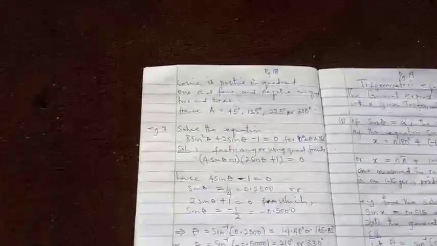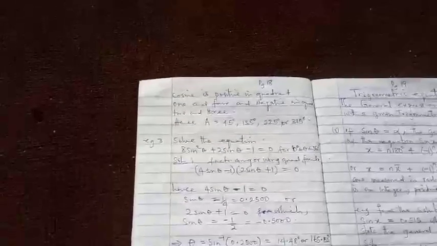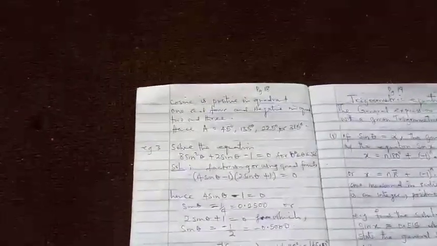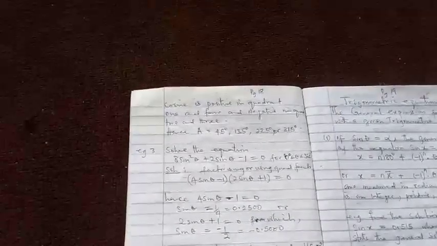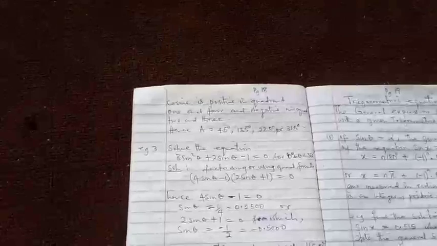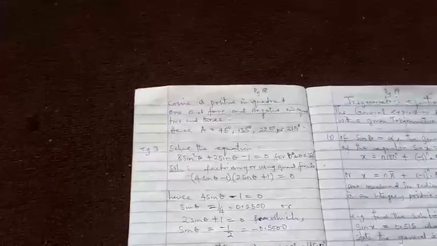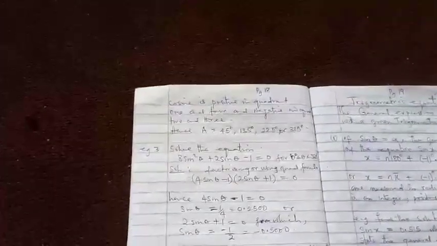Now page 18. On page 18, cosine is positive in quadrants 1 and 4, and negative in quadrants 2 and 3. Hence, A is 45 degrees, 135, 225 degrees, and 315 degrees.